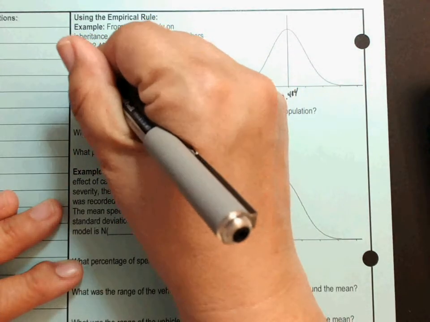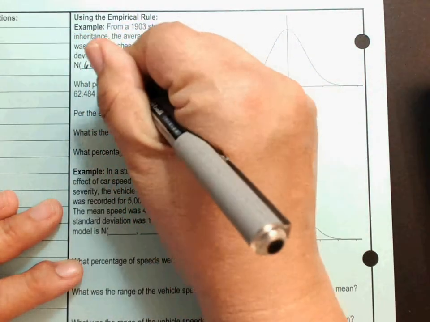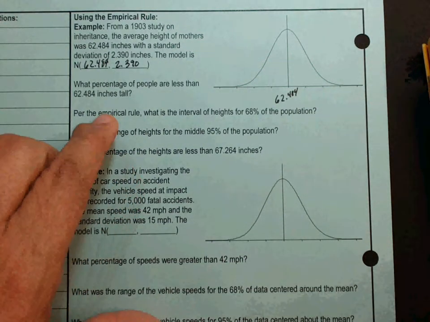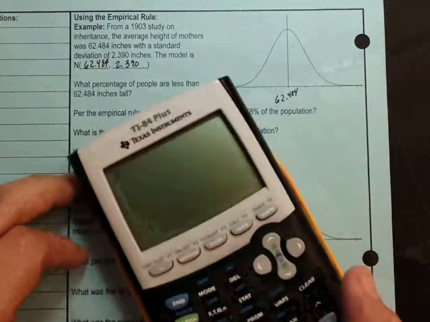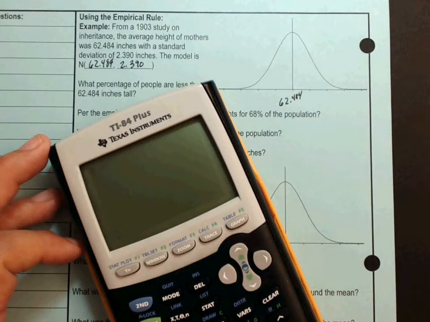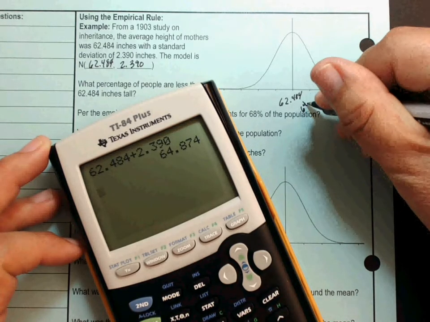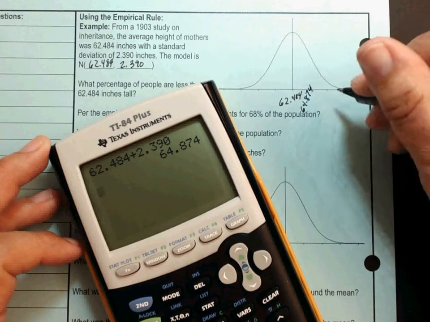So 62.484, 2.390. If I wanted to fill out my model, I could just add 2.390 to my mean. And the first tick mark here would be 64.874.